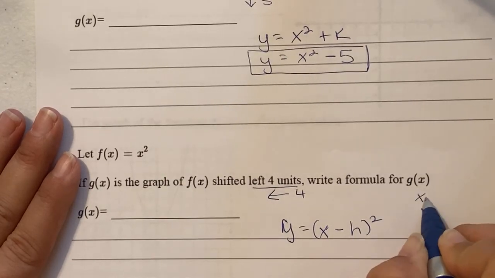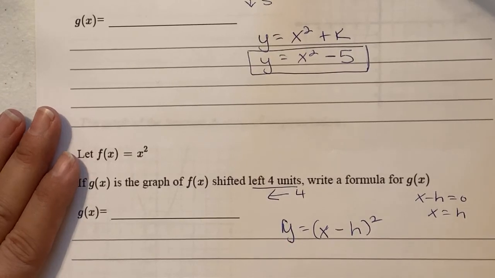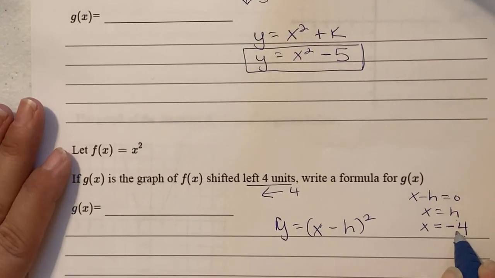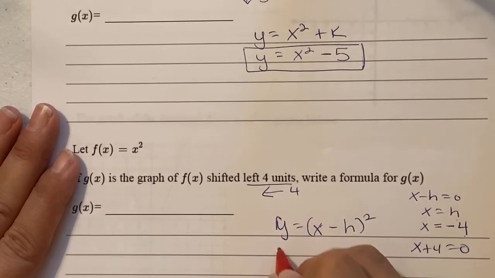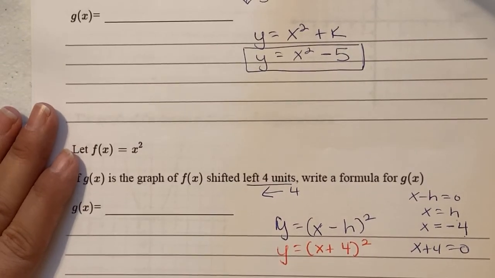If I set x minus h equal to 0, I get x equal to positive h. If I want it to be negative, I write x equals negative 4, because that's what I want to move. If I move the x over, I get x plus 4 equal to 0. So my equation becomes y equals x plus 4 squared.